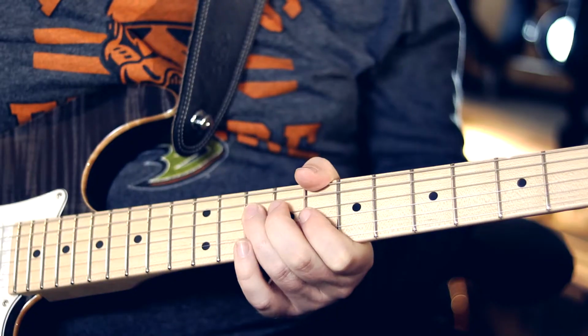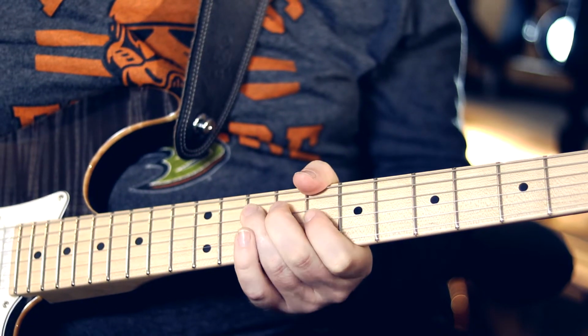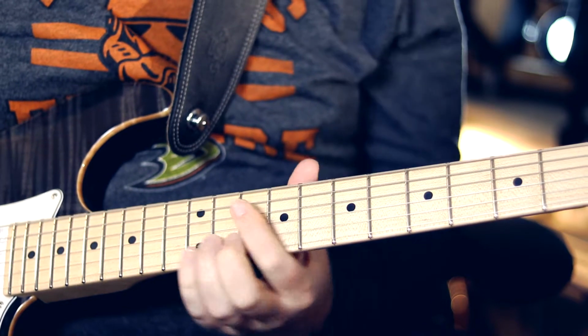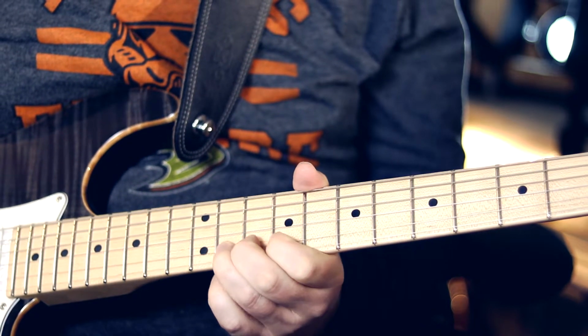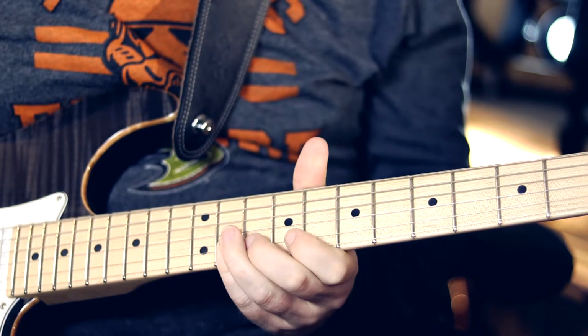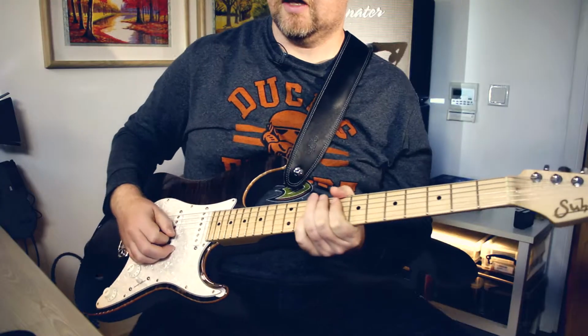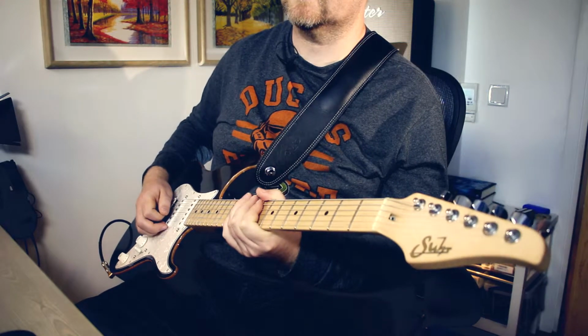So we've got a C, to our G minor, B flat, to our F. So let's try that just along with the loop.